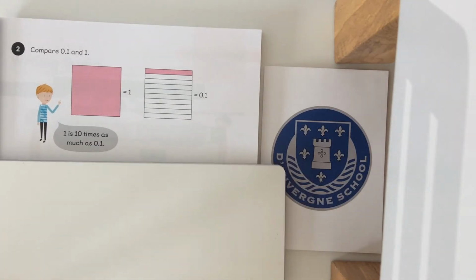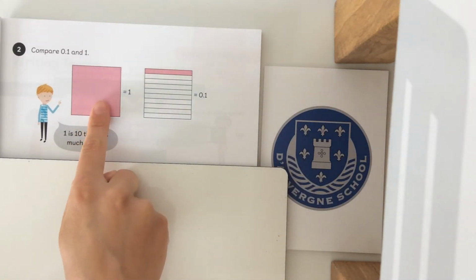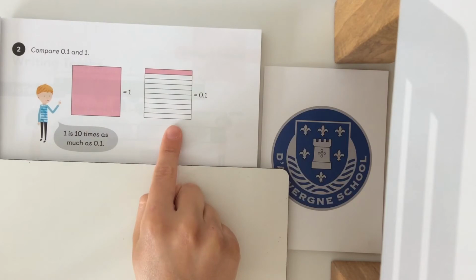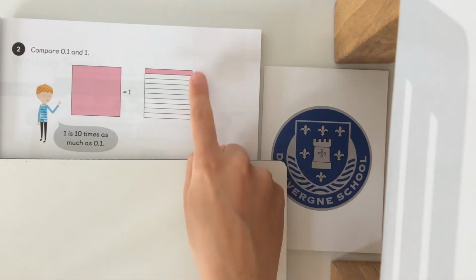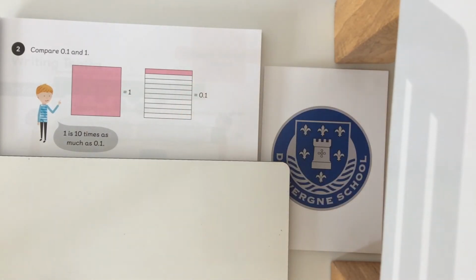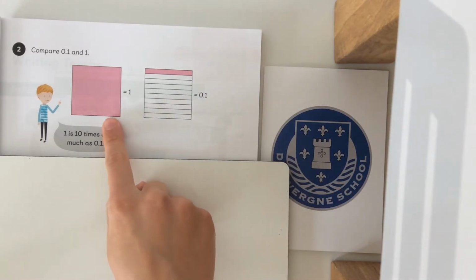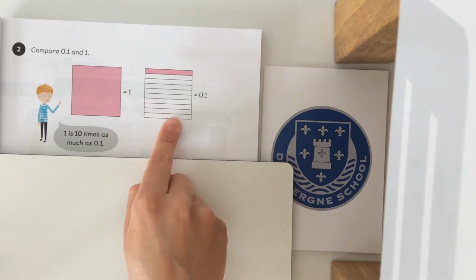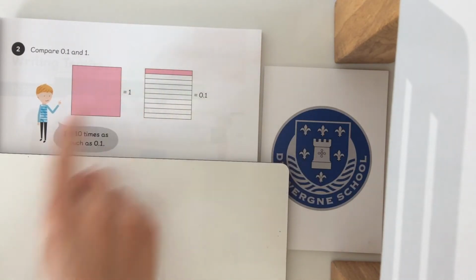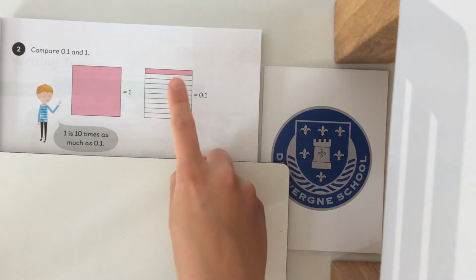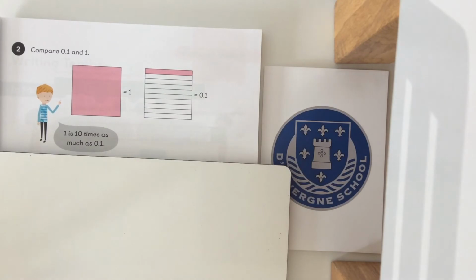So let's have a look. When 1 is divided into 10 equal parts, each part is worth 0.1. So we know that 1 must be larger than 0.1. The pink in this square is much larger than the pink in this square, so we know that it must be bigger.